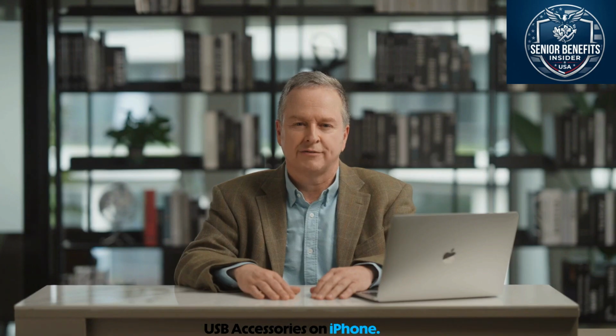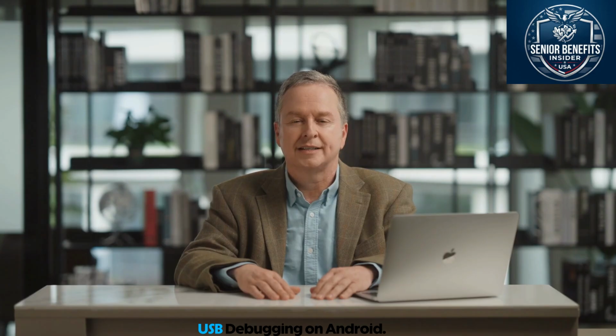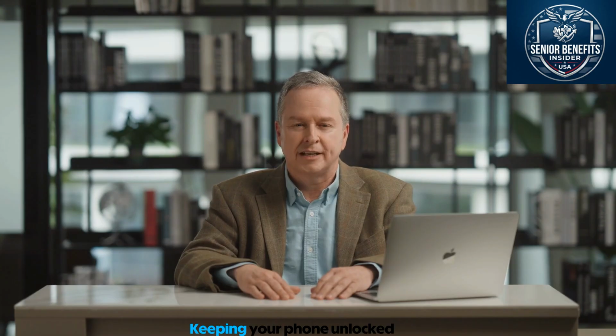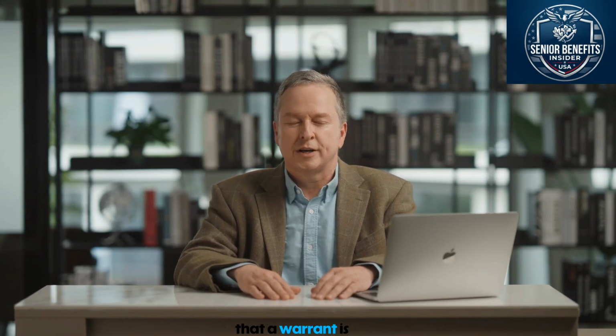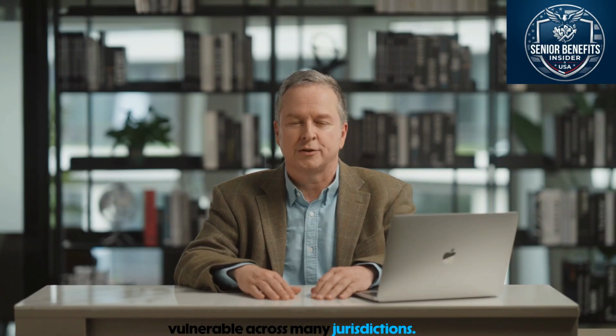USB accessories on iPhone. Turn it off. USB debugging on Android. Disable it. The 5 critical mistakes. Using only biometric security. Leaving USB debugging active. Keeping your phone unlocked around authorities. Trusting a factory reset to protect your data, running software that has not been updated. Your legal protections. Riley versus California established that a warrant is required to search phone contents. The Fifth Amendment means passcodes generally cannot be compelled. Biometric access remains legally vulnerable across many jurisdictions.